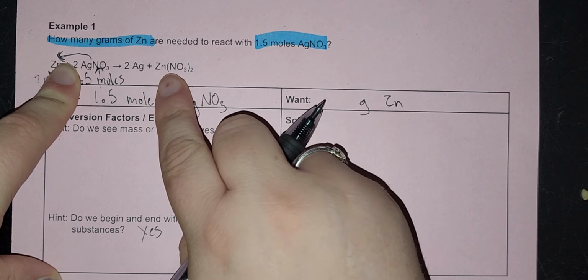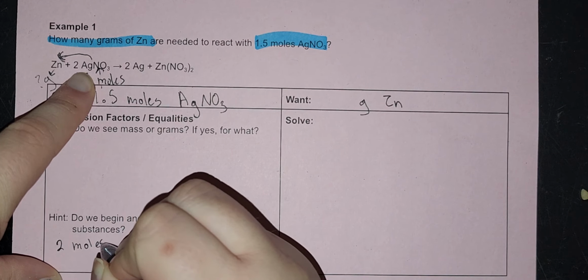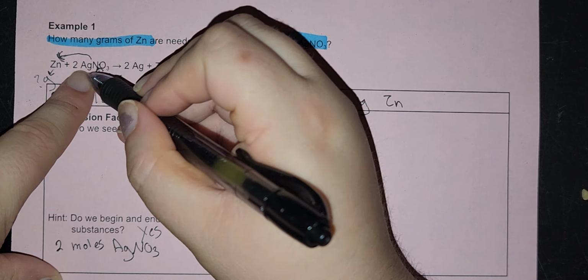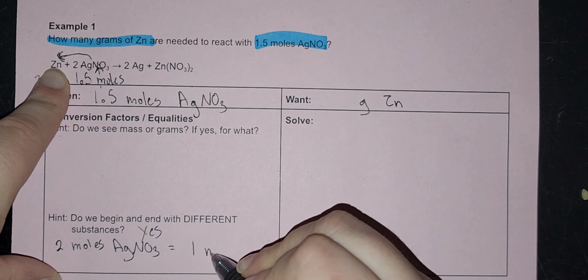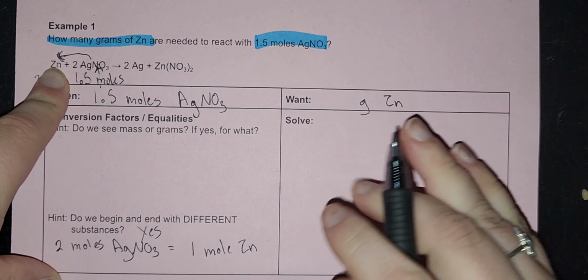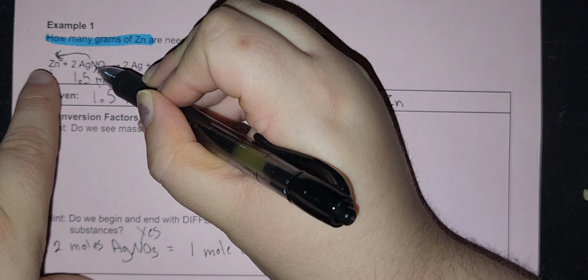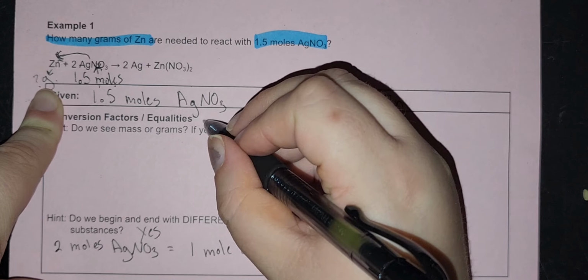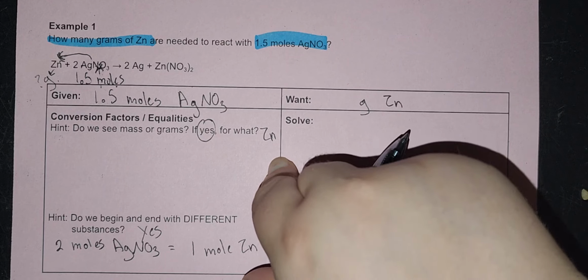In this situation, our mole ratio, let's see, we've got 2 moles of the silver nitrate. We get this from our chemical equation. So 2 moles of silver nitrate, we can turn this into 1 mole of zinc. Again, we're going to start here. This is how we're going into the equation. Then to get to what we want, we have to go through the equation. To come back out of the equation is asking us for grams. So we do have grams of zinc, and we're going to need the molar mass of zinc.